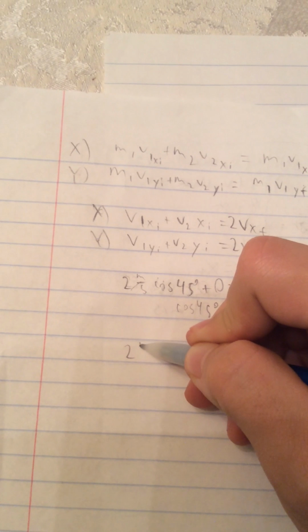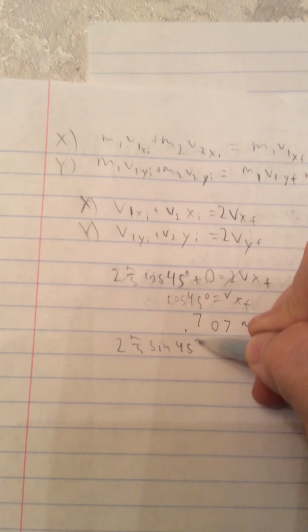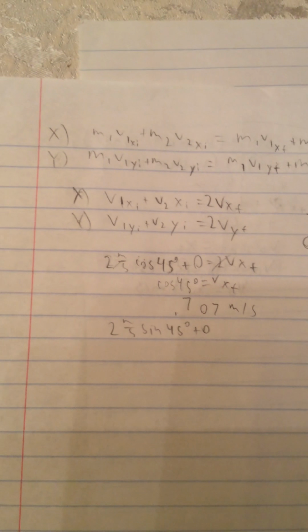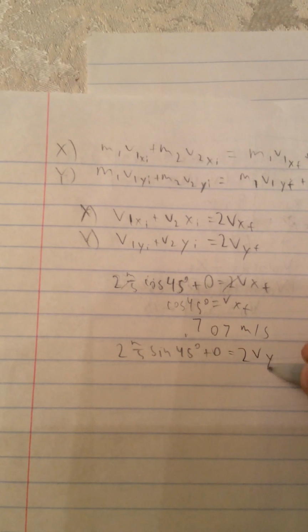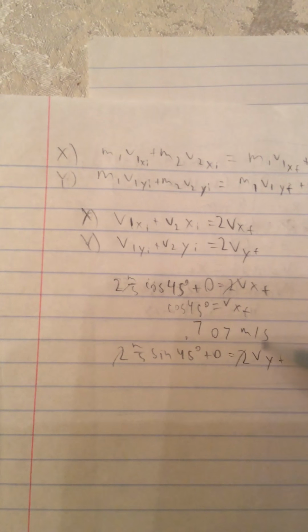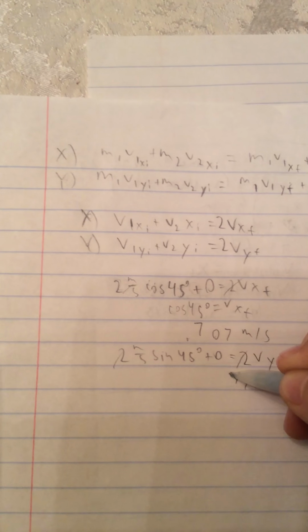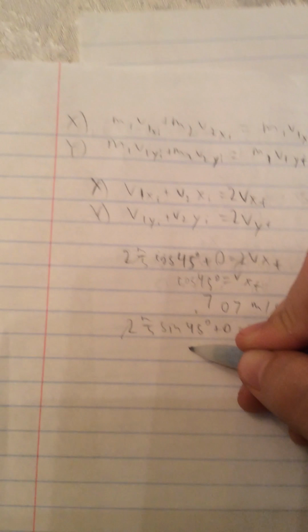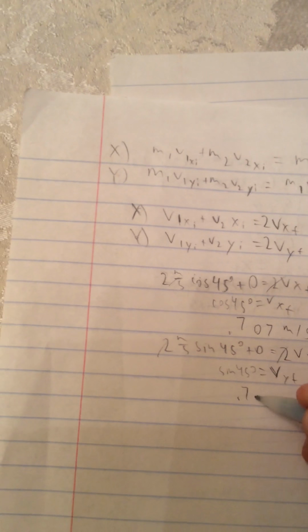Now we are going to do the exact same thing in the y direction. So 2 meters per second times sine of 45 degrees, again plus 0 because the second puck is stationary, equals 2 VYF. The 2's cancel out again, 0 is irrelevant, and we get that VYF, the final velocity in the y direction, is sine of 45 degrees, which we also know to be approximately 0.707 meters per second.